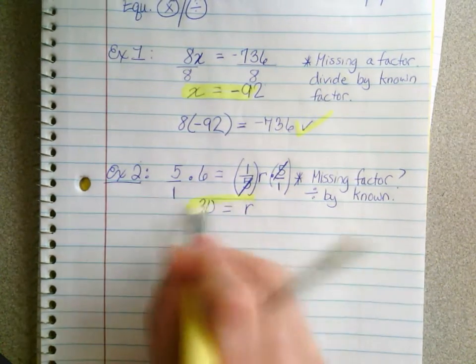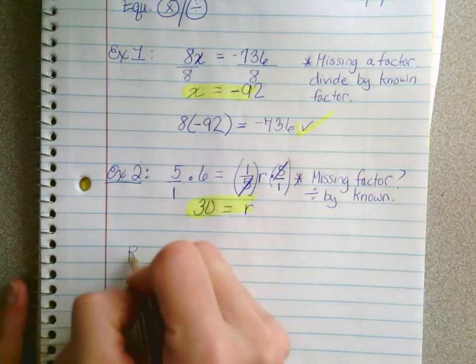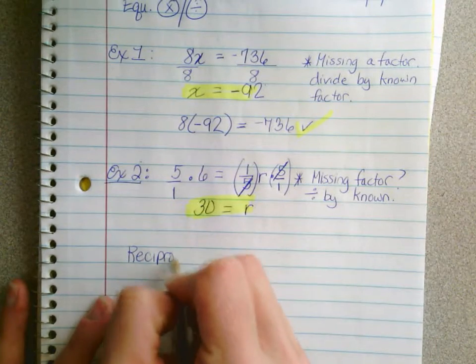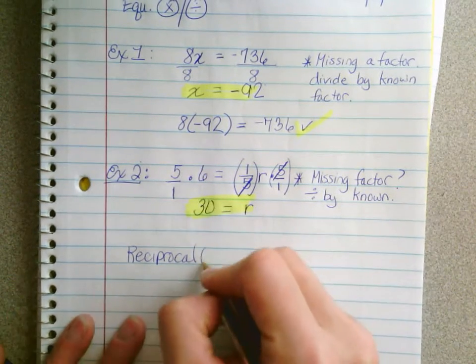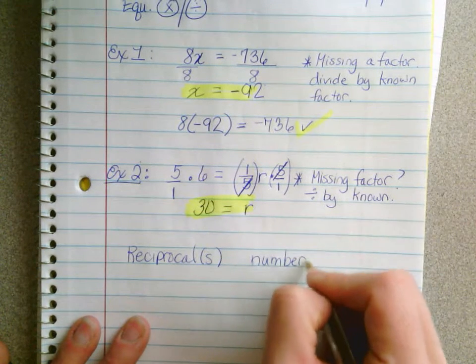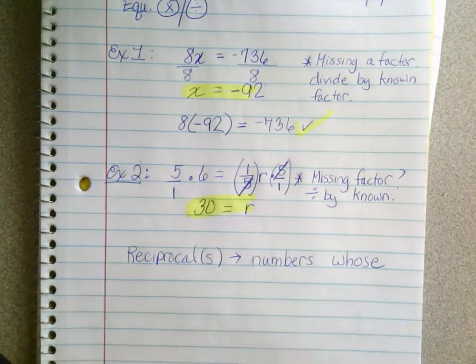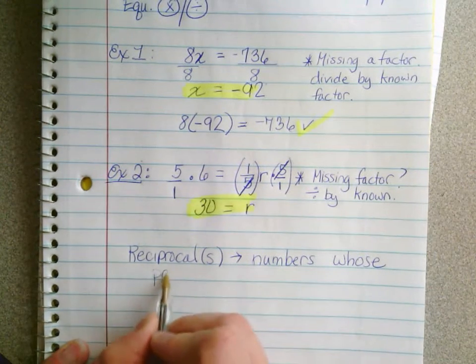Okay? So, reciprocals are numbers whose product equals 1. I know you guys think this is repetitive.